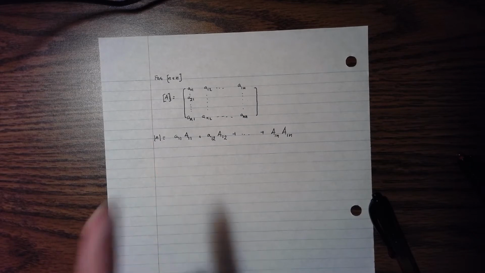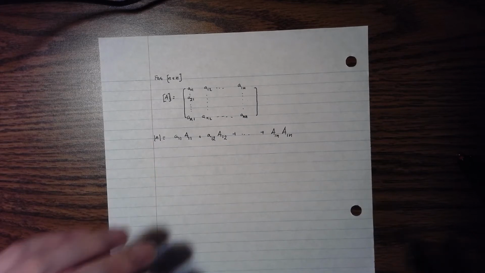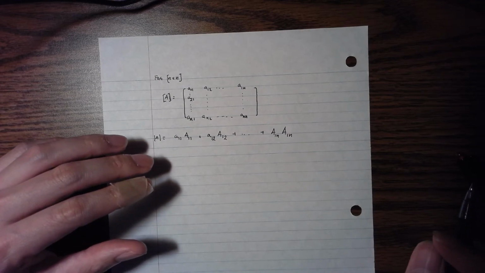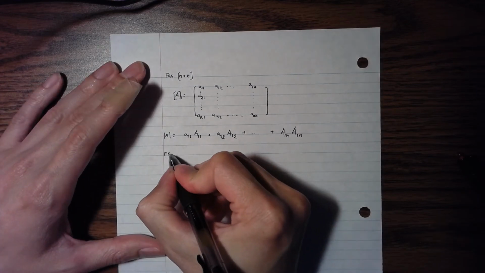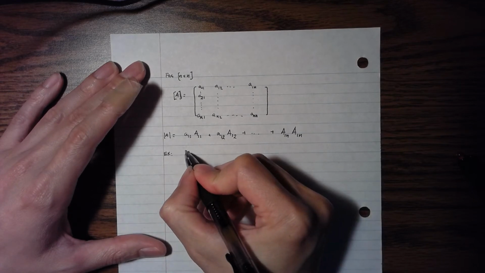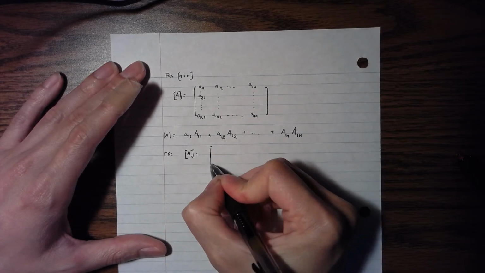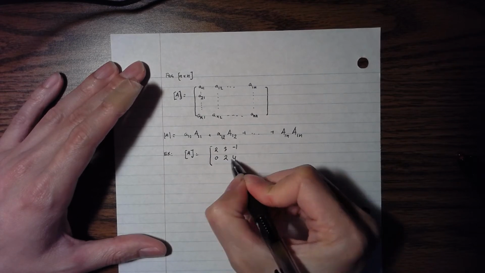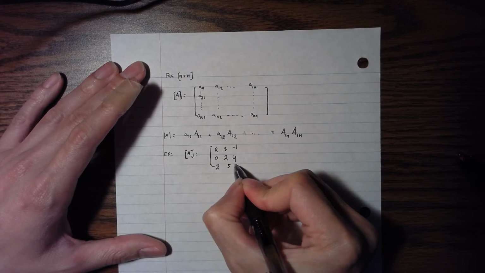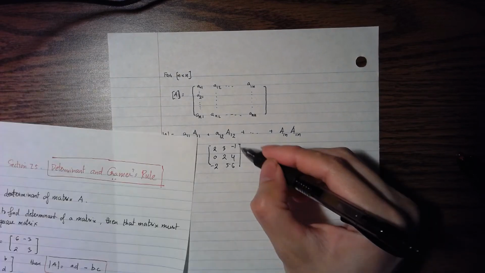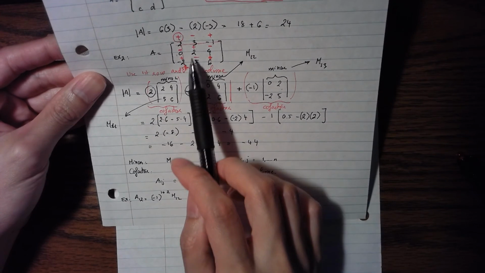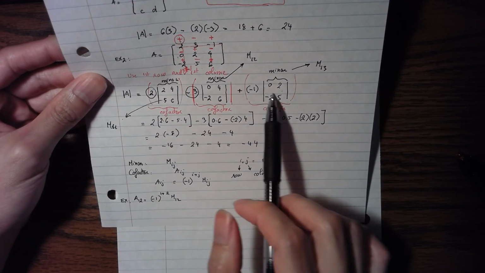For example, the same matrix A we have before is 2, 3, -1, 0, 2, 4, -2, 5, 6. You see that last time we used the first row and started with the first column, second column, third column. So you see that we have three terms.